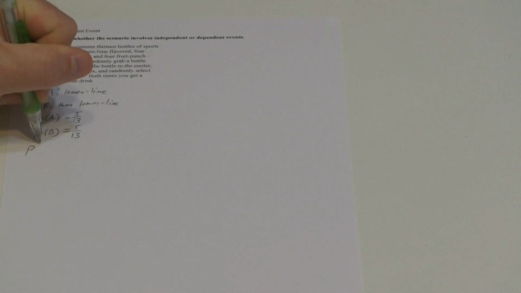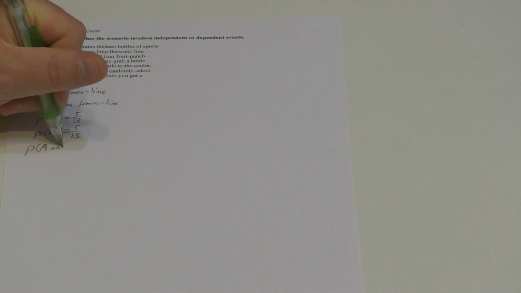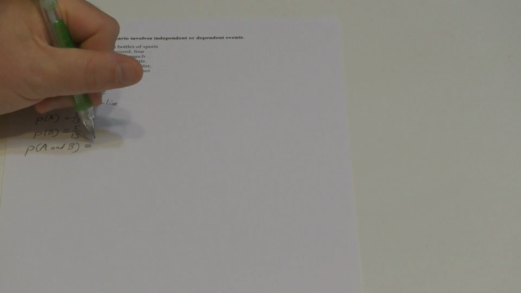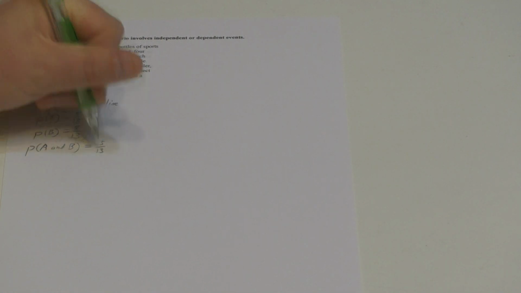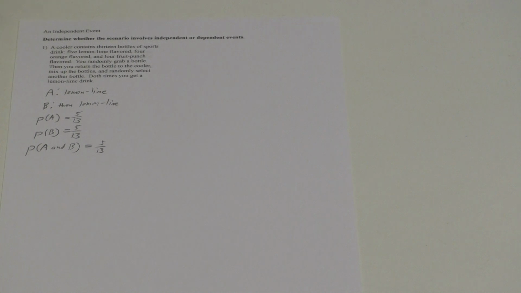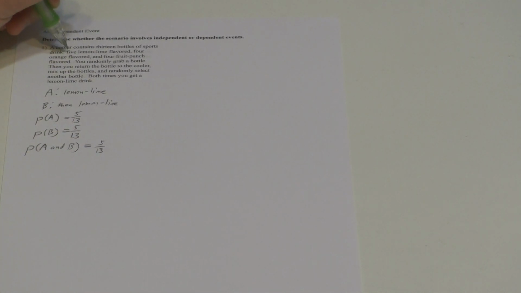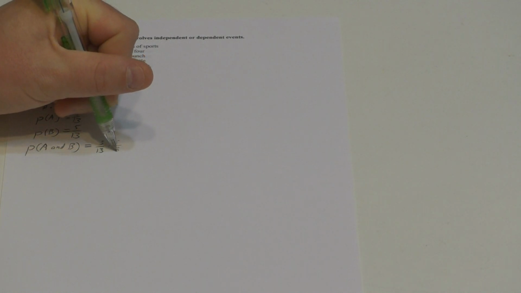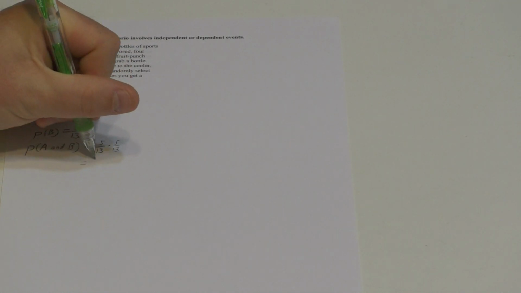Let's calculate the probability of A and B. The probability that A happened was 5 out of 13, because you had 5 lemon lime drinks out of 13 bottles. You drew it, then you put it back. So after you did it the first time, there were still 5 lemon lime drinks and 13 overall drinks. So that should be 5 times 5 over 13 times 13.